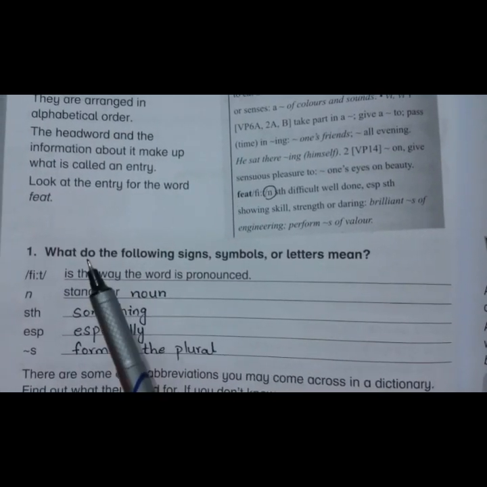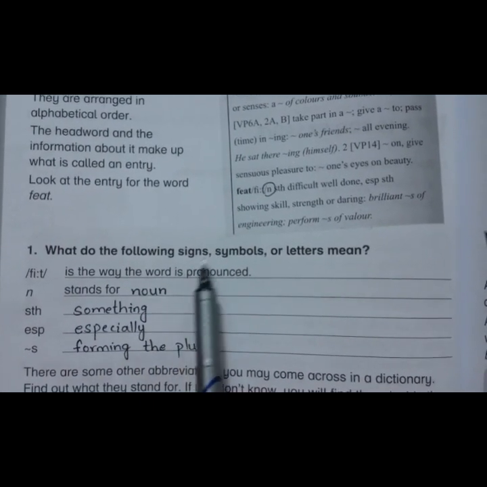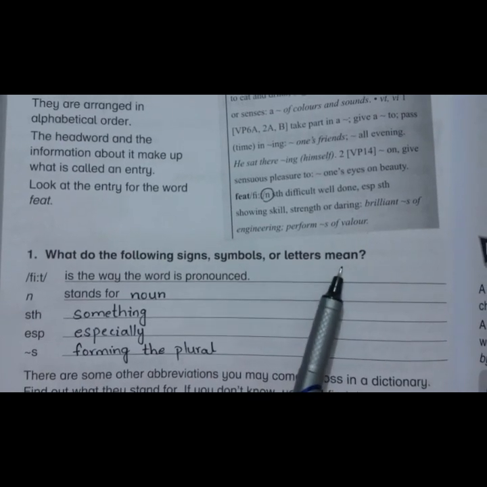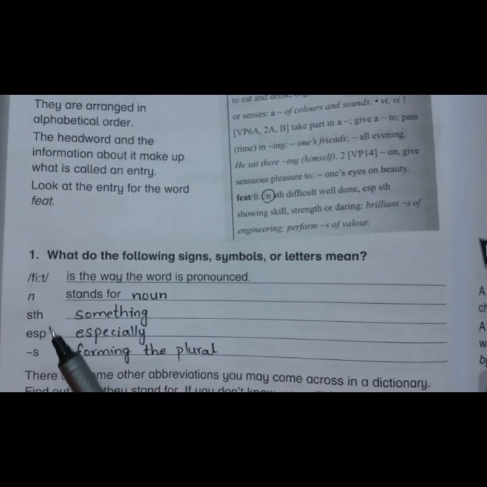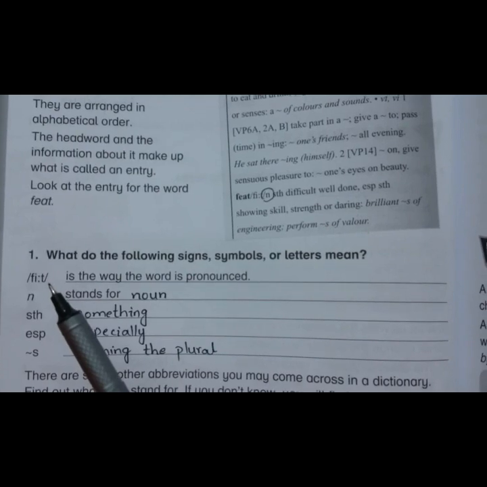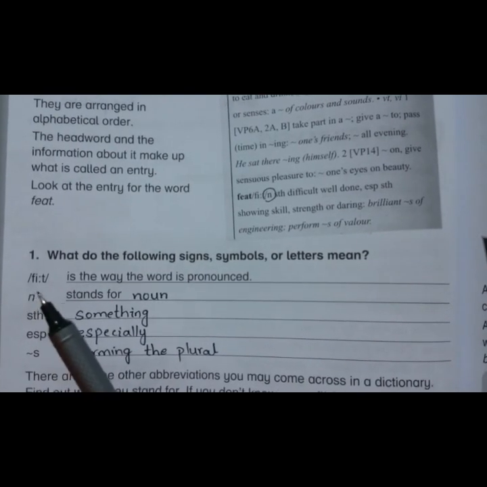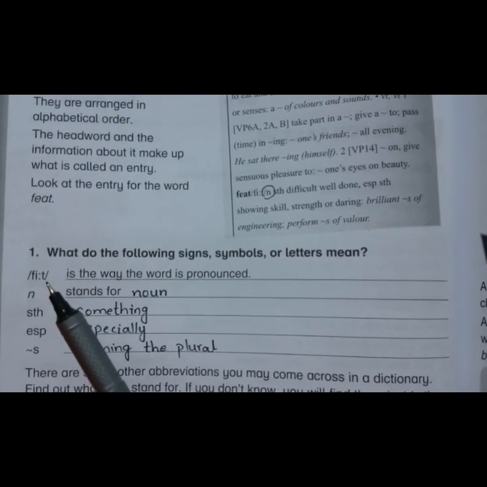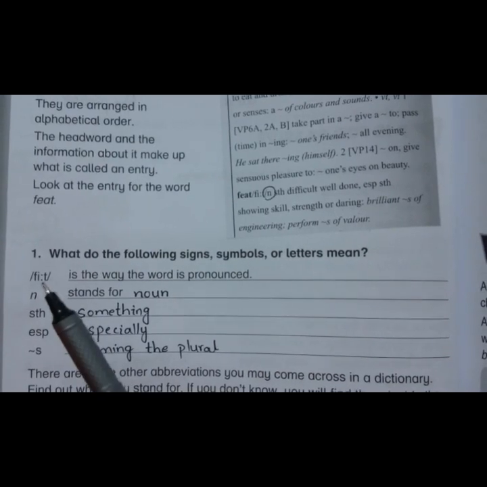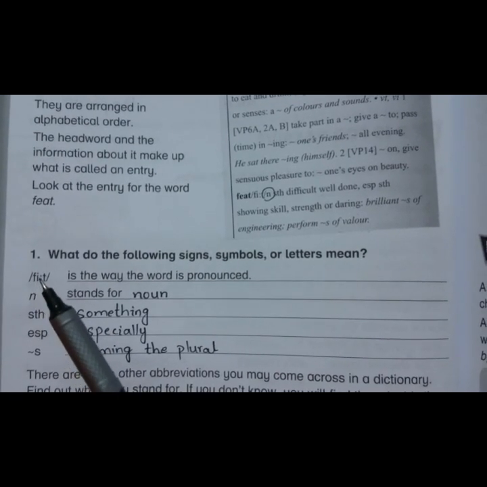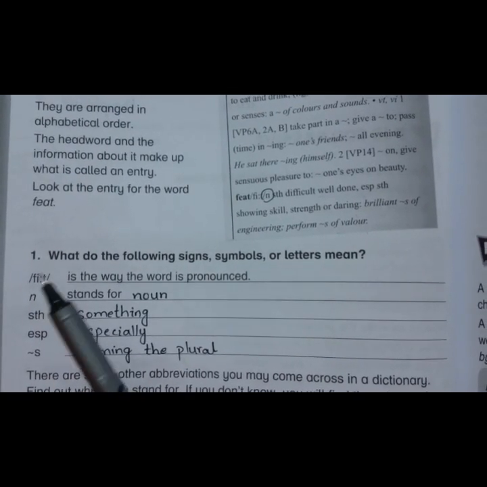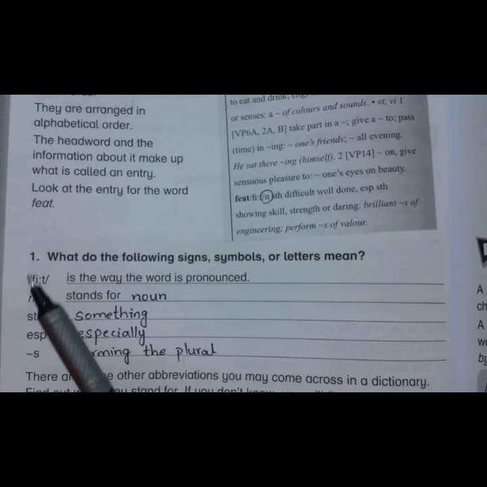So let's see what we are going to do in question number 1 now. Our question number 1 is, what do the following signs, symbols or letters mean? Some of the signs, symbols or letters related to the dictionary have been given on the left side. We will simply figure out what these symbols or letters mean. The first one is slash, fi, colon, t and slash. A word has been written in 2 slashes.